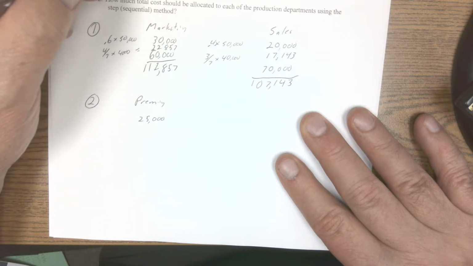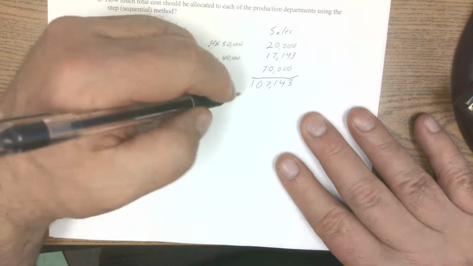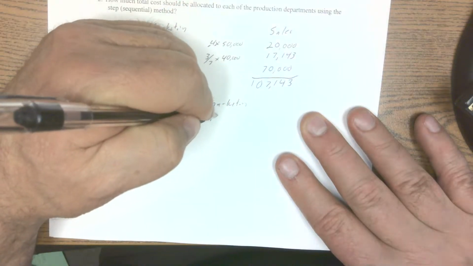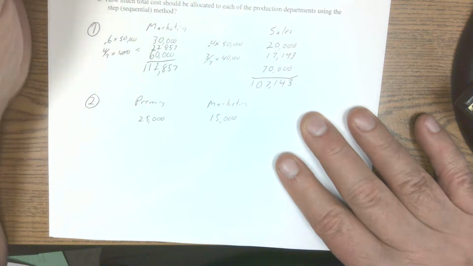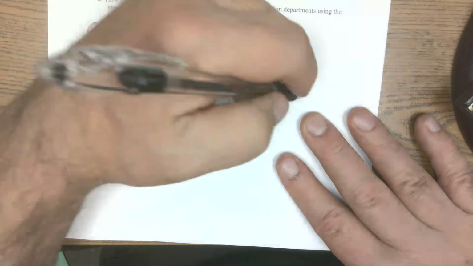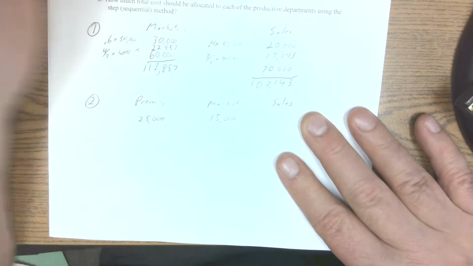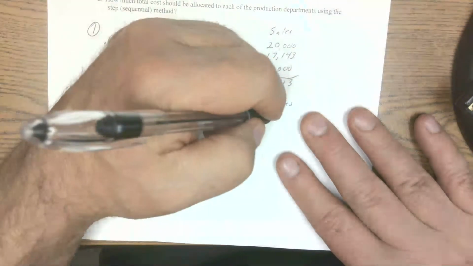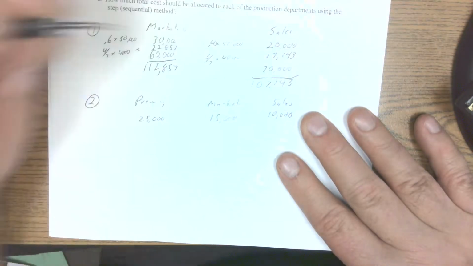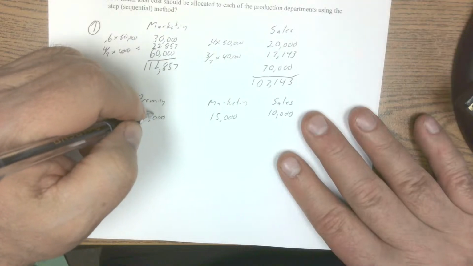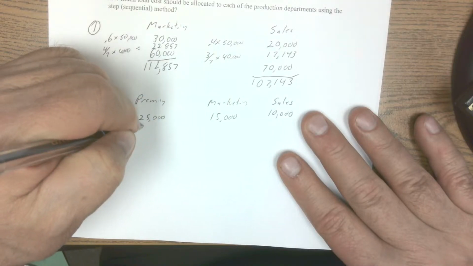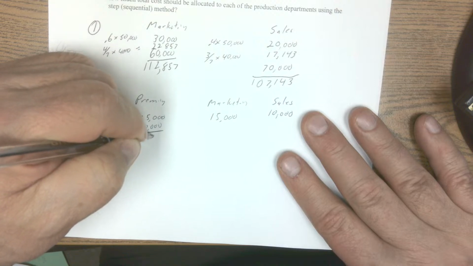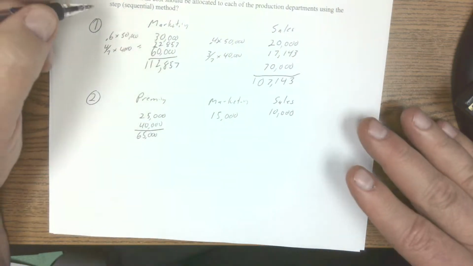Marketing is going to get 30% of 50,000, which is 15,000. And sales is going to end up with 20% of 50,000 or 10,000. Okay, now for the premium, we add its own premium rating, which is 40,000. That gives us 65,000 in the premium that we're going to allocate.